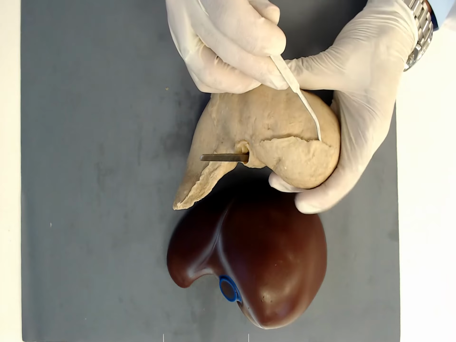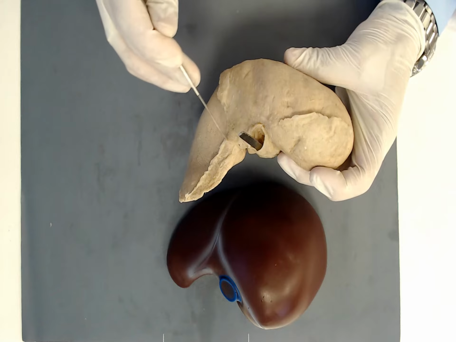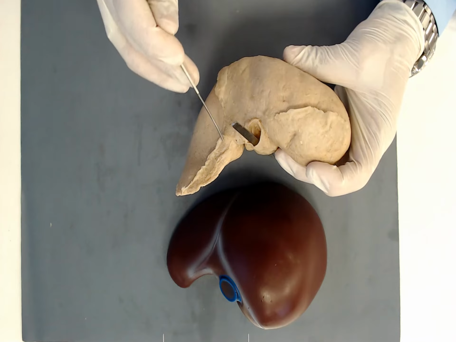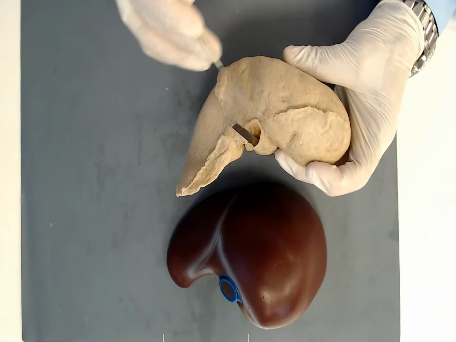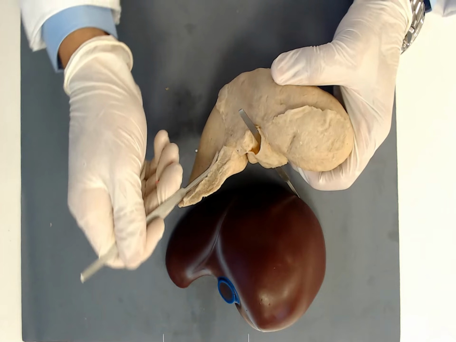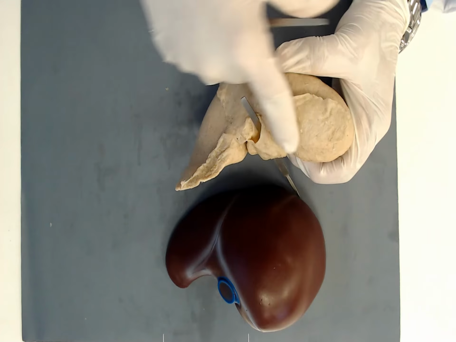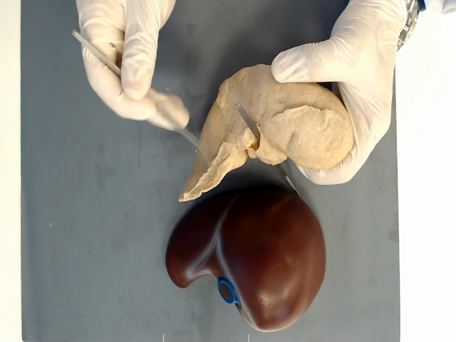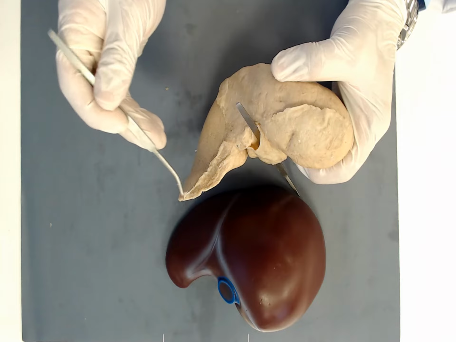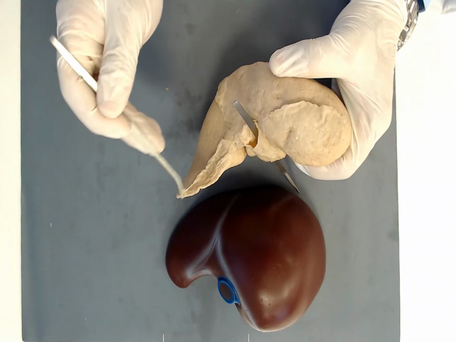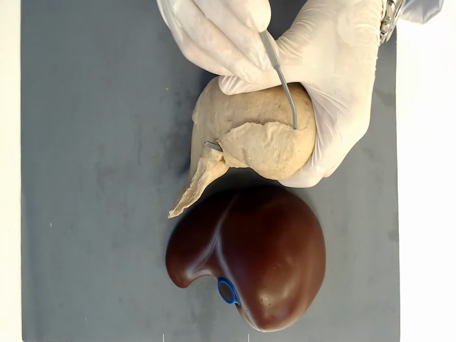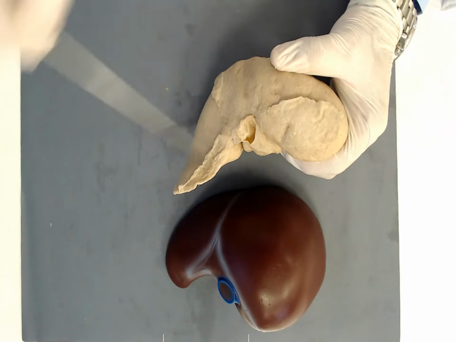So this is the anterior layer of coronary ligament. And here should be the posterior layer, which is not clear here. So this is the anterior layer here, posterior layer here. This area not covered by peritoneum is the bare area of the liver. Both the anterior layer and posterior layer of coronary ligament unite to form the triangular ligament on the left and triangular ligament on the right.